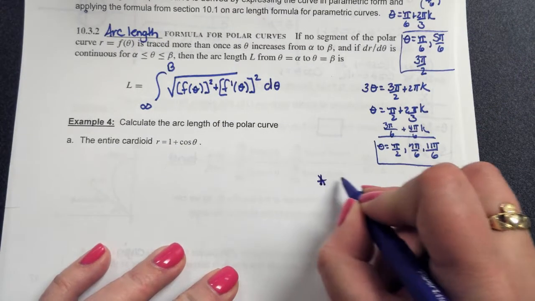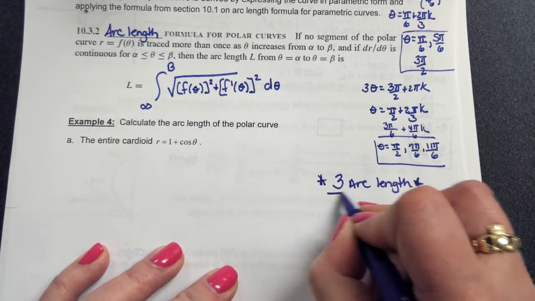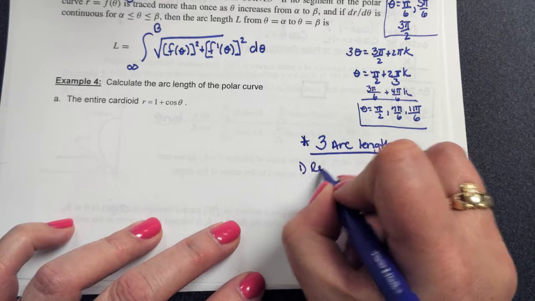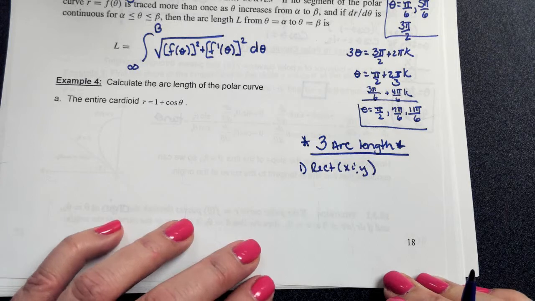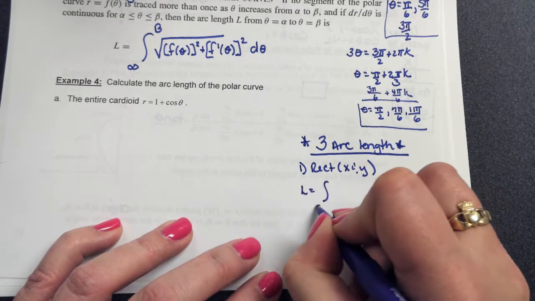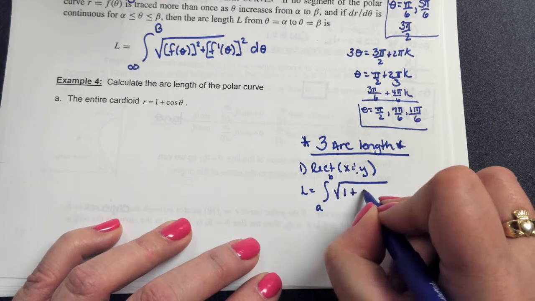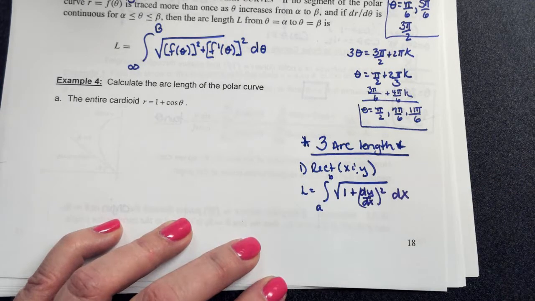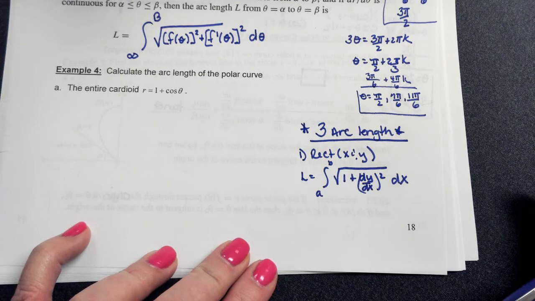Just to review, your 3 arc length formulas. There's 3 of them you have to remember. The first one is in rectangular, when you're dealing with x's and y's. Again, your bounds are going from a to b. Square root of 1 plus your dy dx squared dx. So if you're dealing with a curve in rectangular, there's the arc length formula, the distance around a curve.